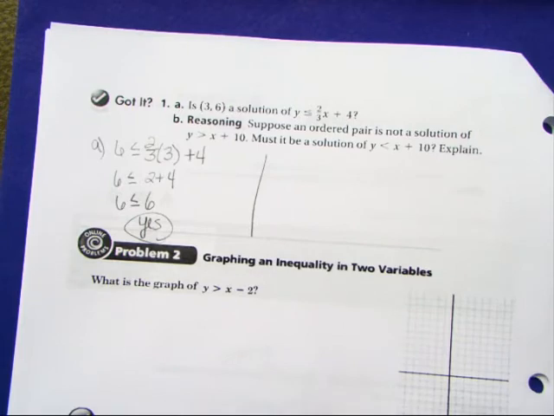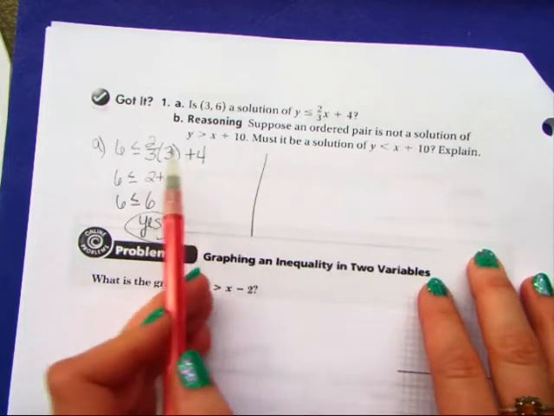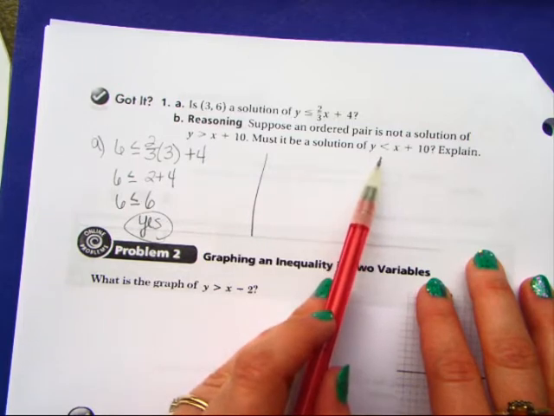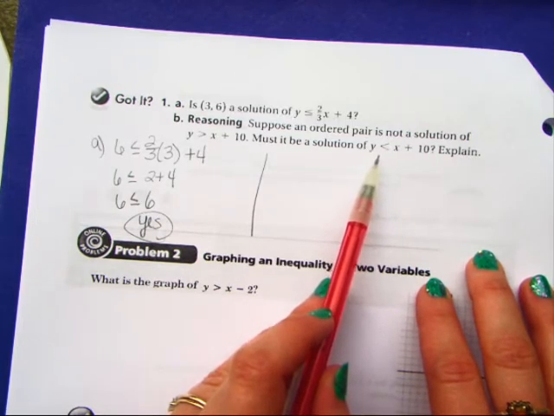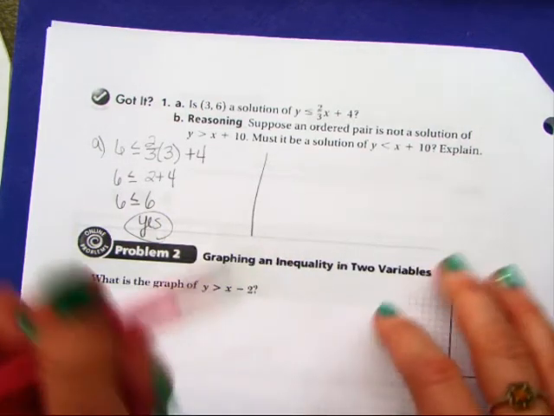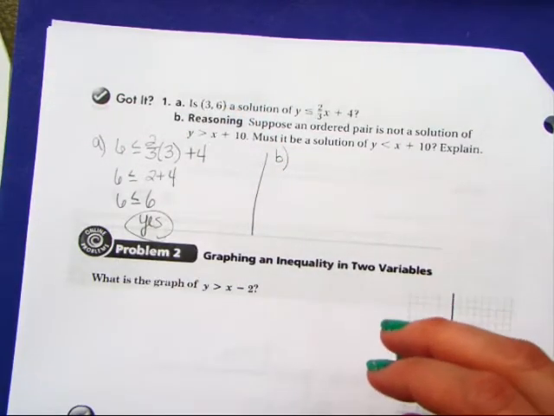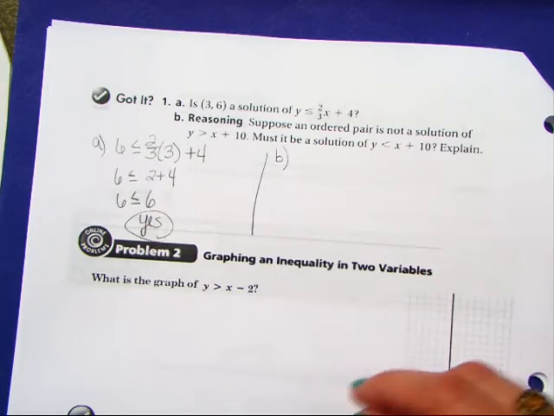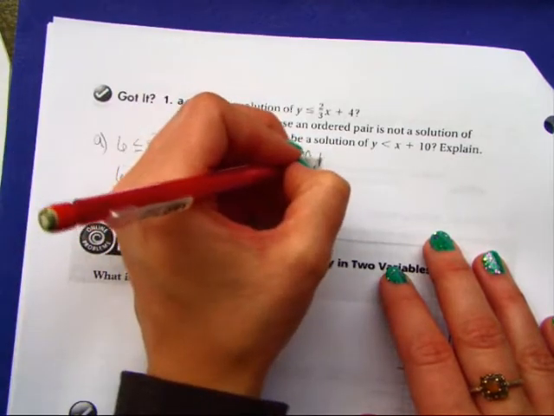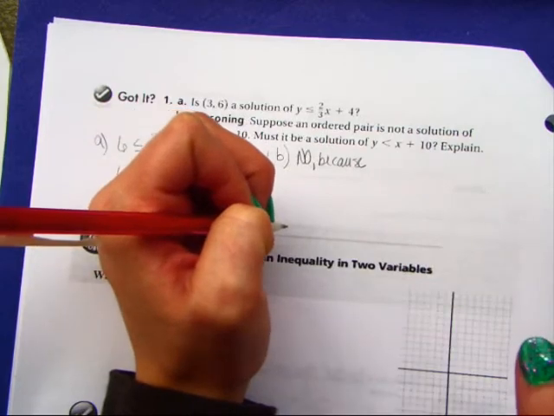And then part B, it says, suppose an ordered pair is not a solution of y is greater than x plus 10. Does it have to be a solution of y is less than x plus 10? They're pretty much saying, if it doesn't fit the greater than inequality, does it have to fit the less than inequality? What do you think? If you don't think too hard, you might be tempted to say, yeah, that makes sense. If it's not greater, then it has to be less than. But actually, we're going to say no. Hopefully some of you thought of this. No, because it might be equal to it.